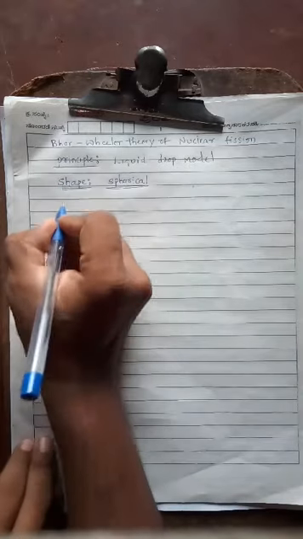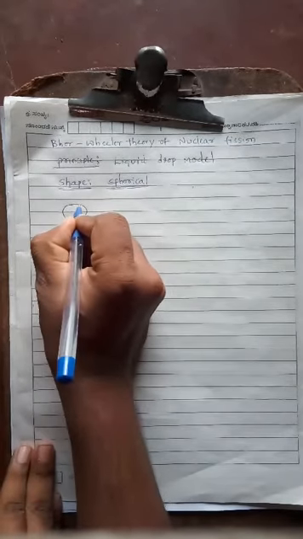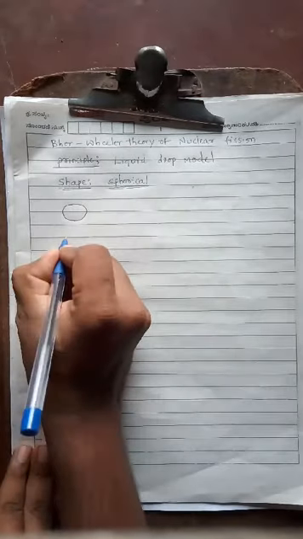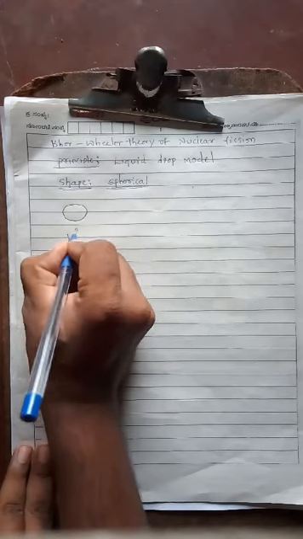Now I consider a heavy nucleus with a spherical shape, for example uranium 92-235. Initially, it is in the form of a spherical shape. Now we apply an external force on this nucleus.